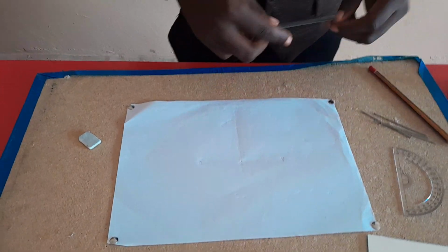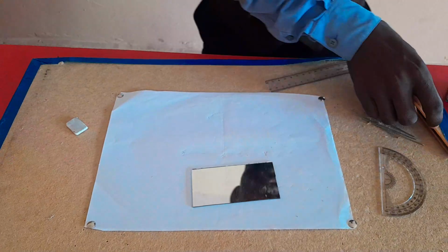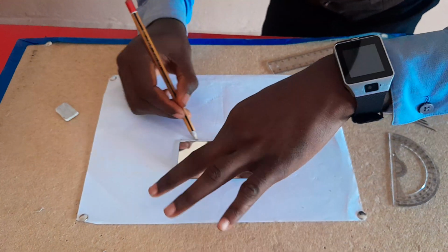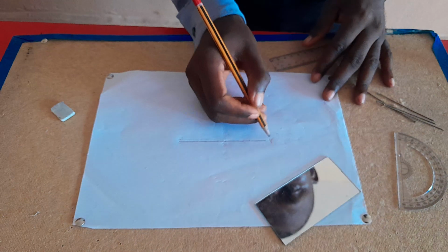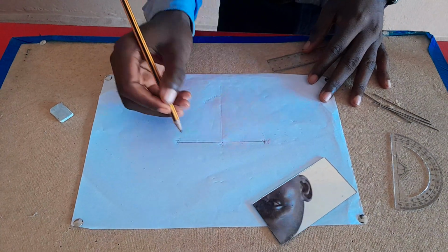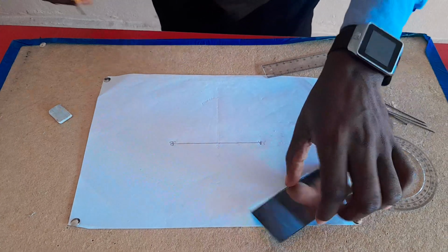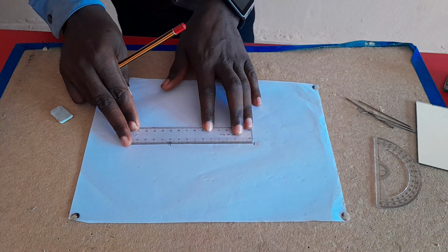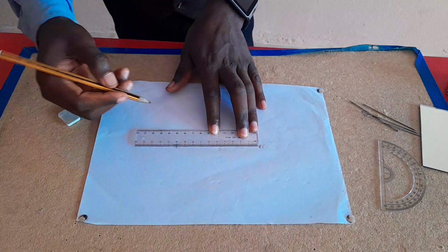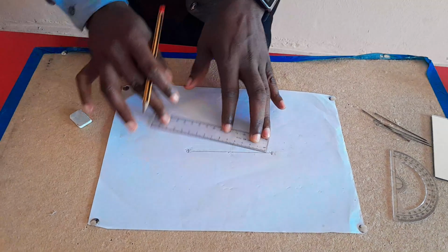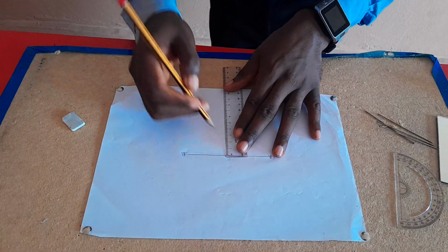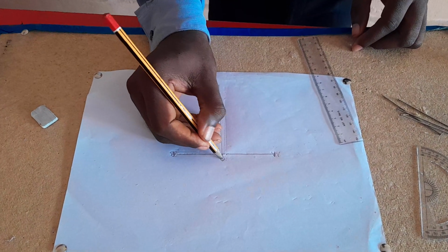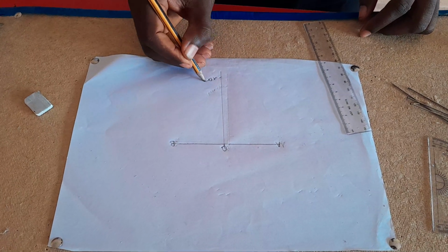So, based on the procedure on the board, I'll have to get the length of this plane mirror, and I'll call it my AB. A, B. I'll now get my ruler to know the center of this plane mirror. The length is 10 centimeters, so the center is 5 centimeters. With the center, I'll now get my normal. I'll get my normal from that center. And I'll call this point Q. Point Q. So this is my normal.